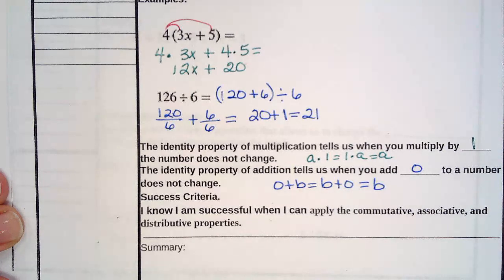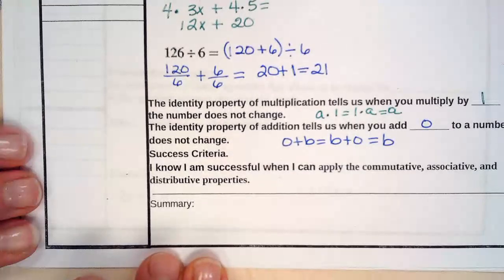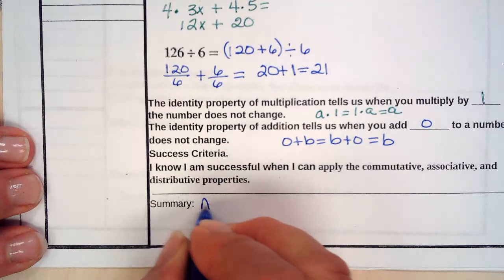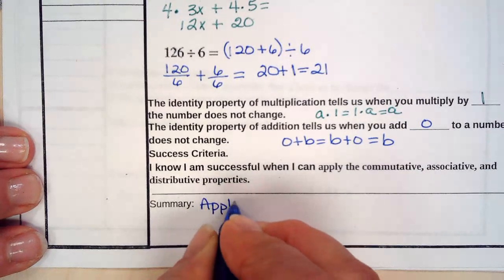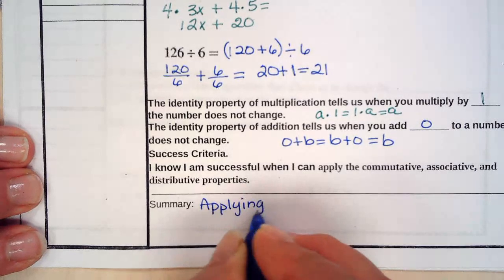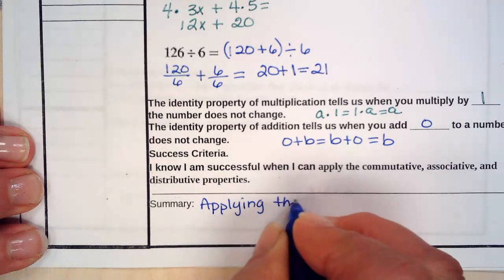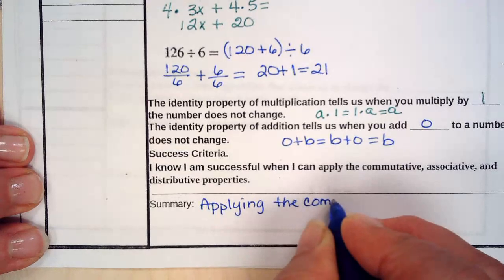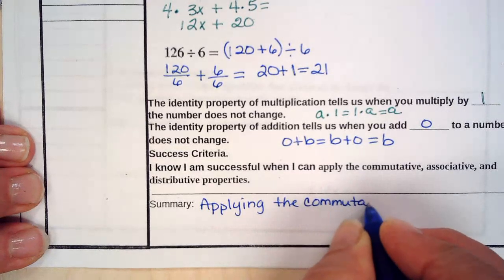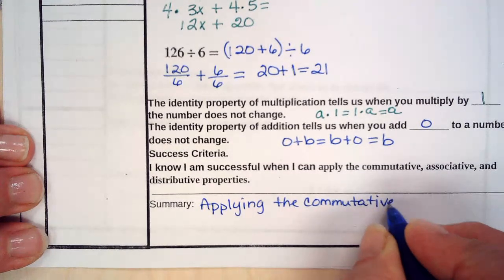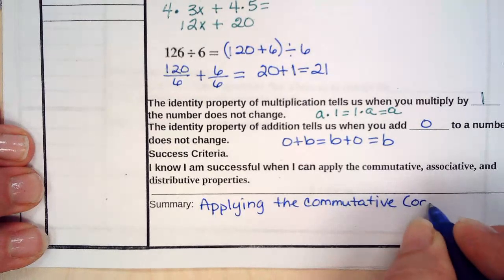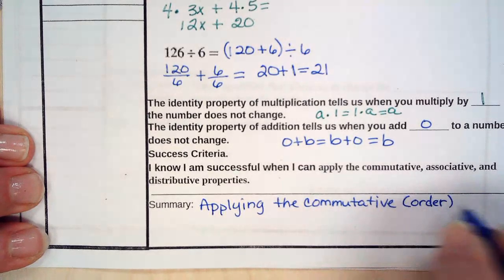So how do you know when you're successful? You know you're successful when you can apply the commutative, associative, and distributive properties. So we are applying the commutative, this is order does not matter.